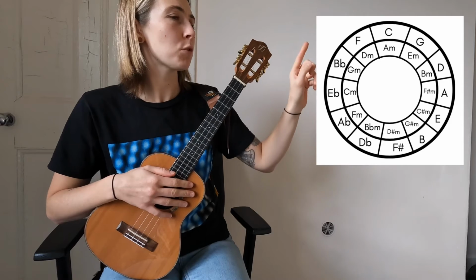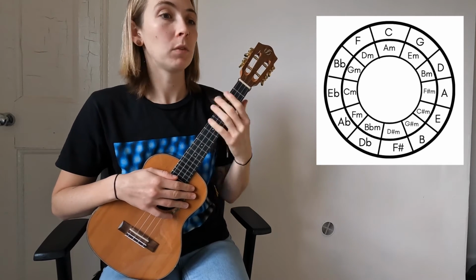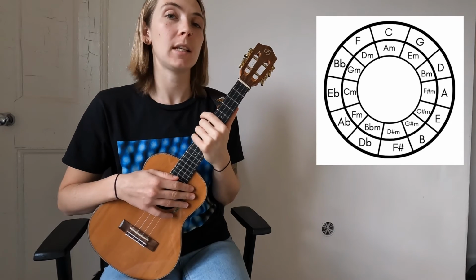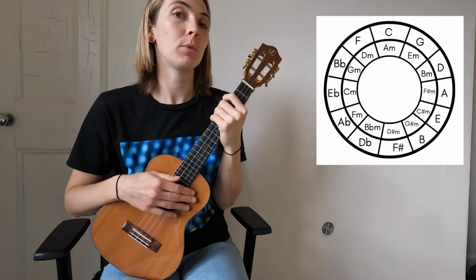So it probably makes more sense, we're starting with the minor chord, so it's the key of G minor. We've got G minor, B flat, F and E flat. Starts with the minor chord. So that's an example of one.